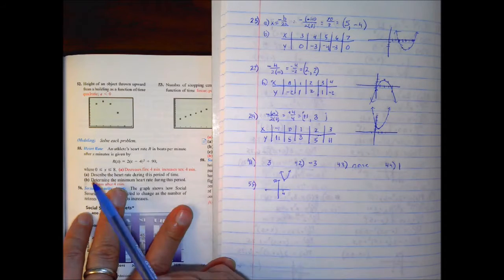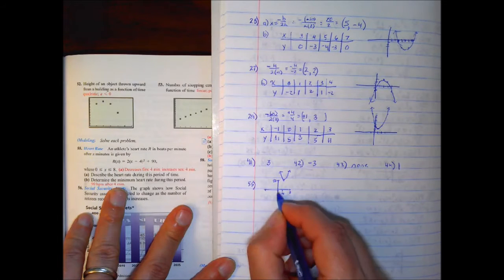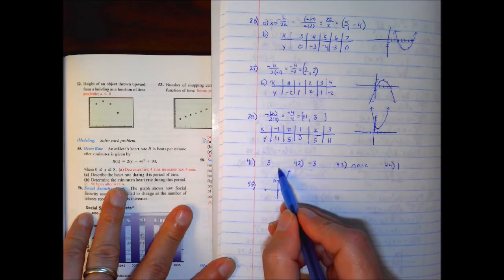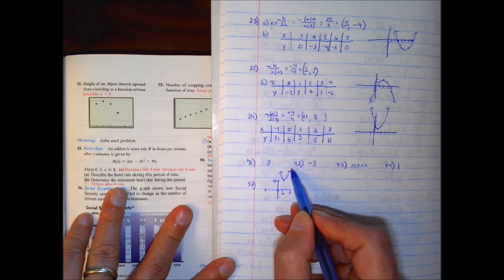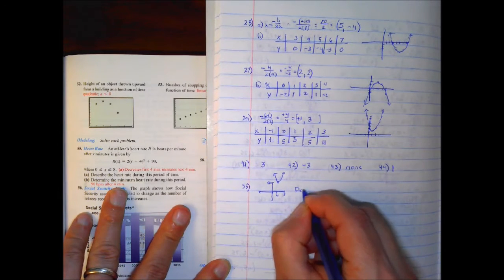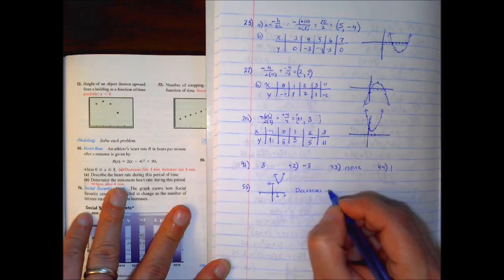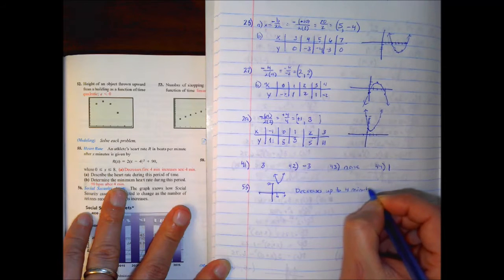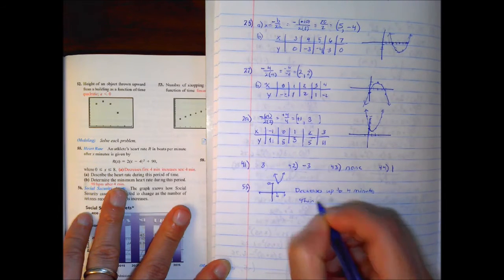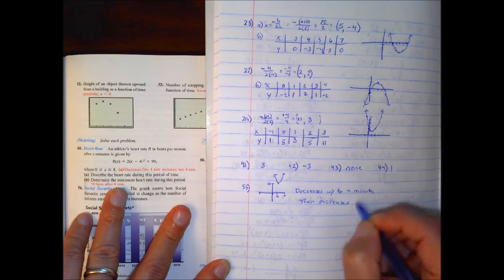So from 0 to 8, what is happening? Well, heart rate is decreasing, and then it's increasing. So it decreases up to 4 minutes, then increases after 4 minutes.